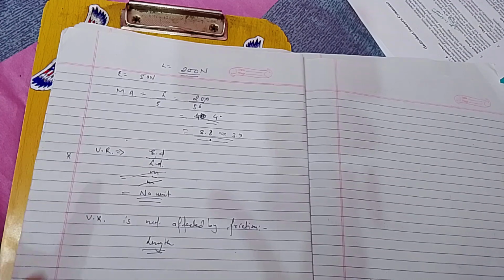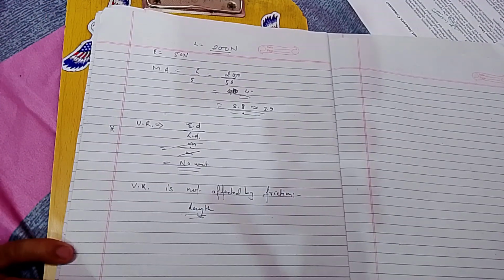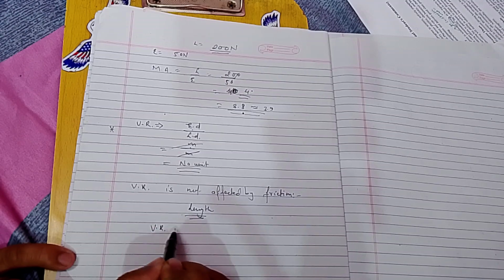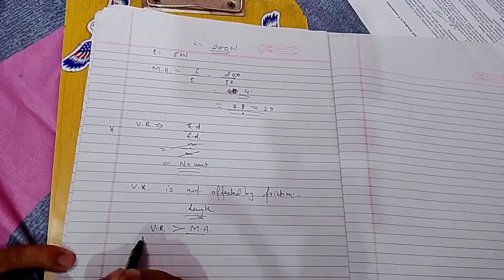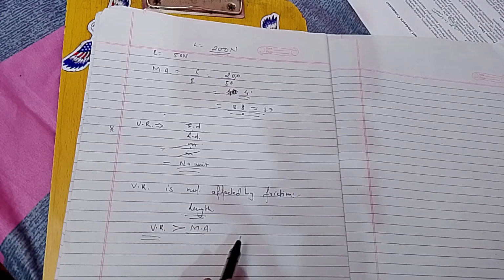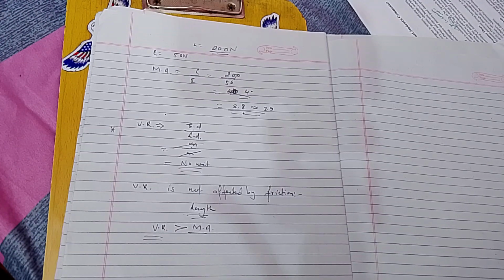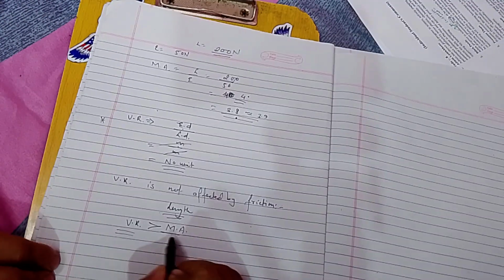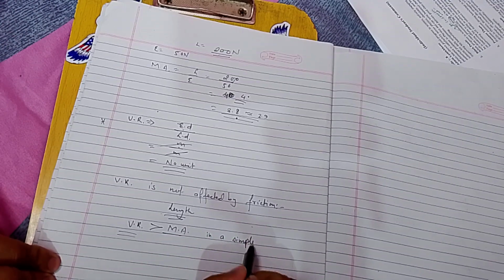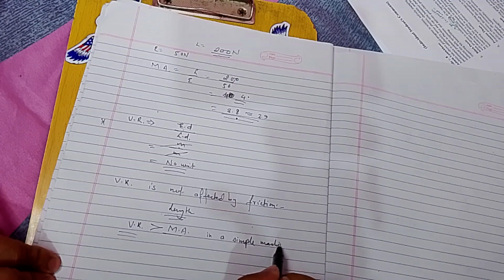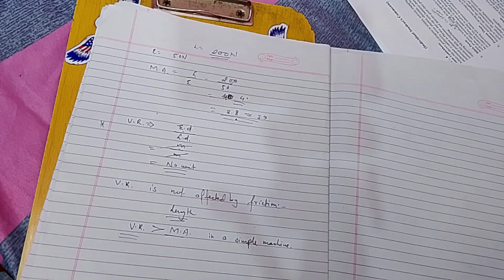From here, if we compare MA and VR, VR in a machine is always greater than MA, because MA is affected by friction but VR is not. So we say VR is always greater than MA in a simple machine. Is that clear, guys? Do you have any point over here?